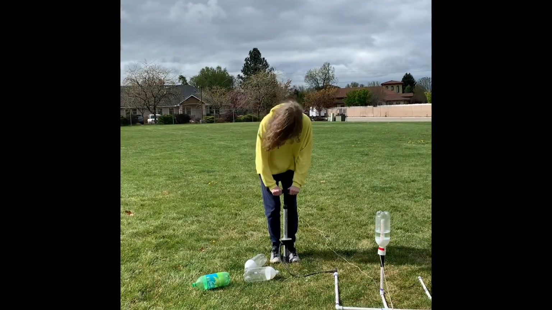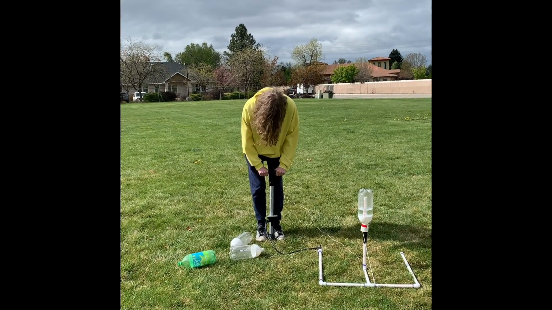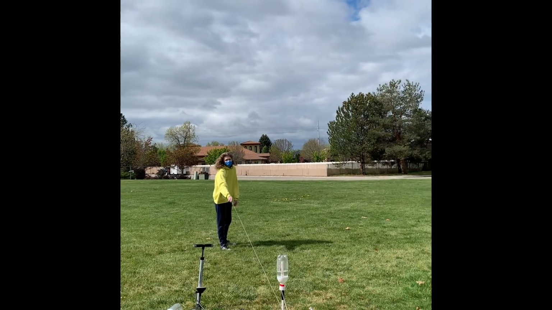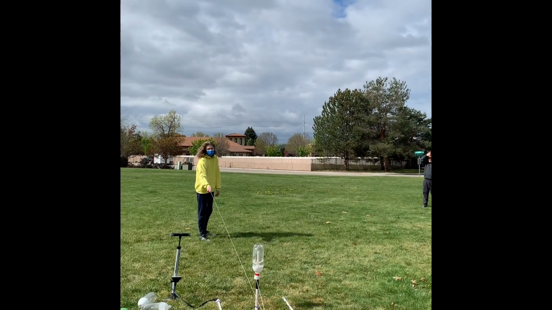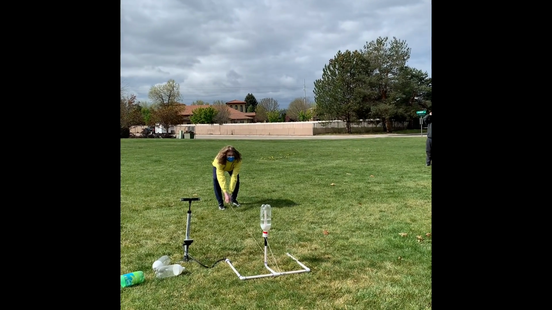Okay. 40, right? 40. There's no further explanation to be needed. Uh-oh. So get down lower. Pull it closer to the ground. See if that works. Give it a sharp tug.